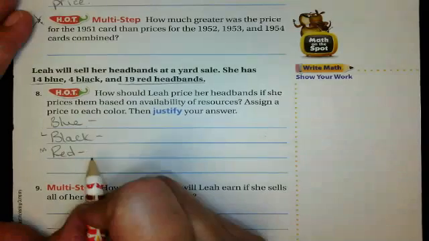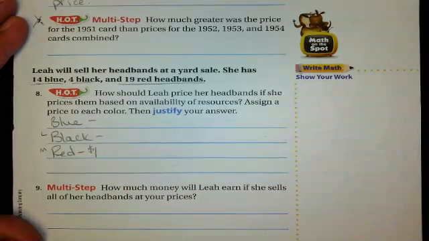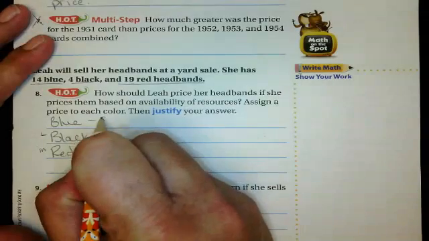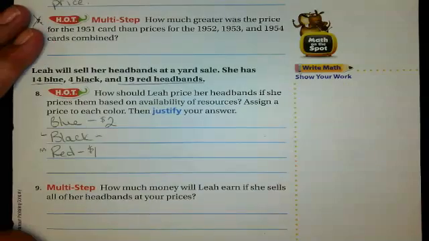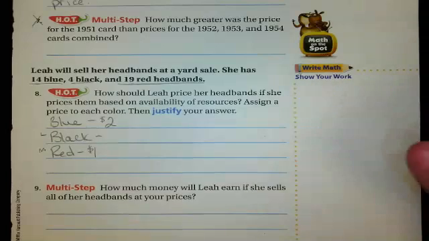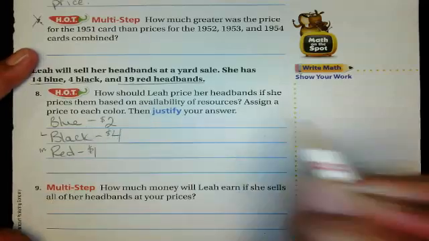So let's say that I charge $1 for the red headbands. How much should I charge for the blue ones since they're in the middle? I have quite a few of them. What if I charge $2 for the blue ones? And then how much should I charge for the black ones since there's only 4 out of 27 headbands? Let's say we're going to charge $4 for the black one.